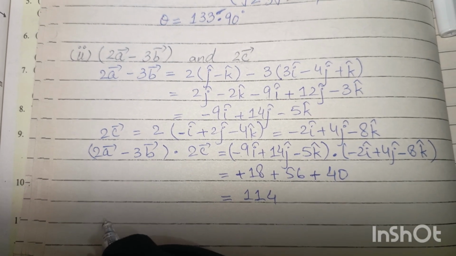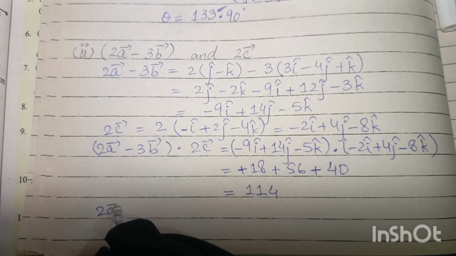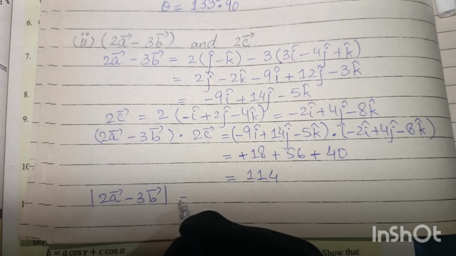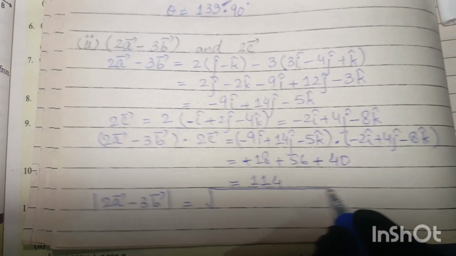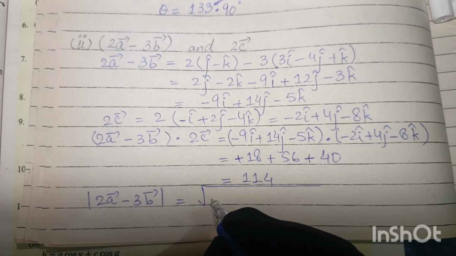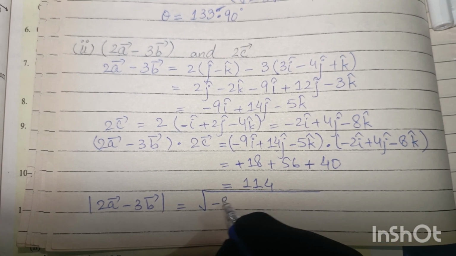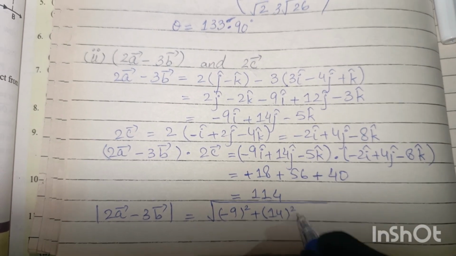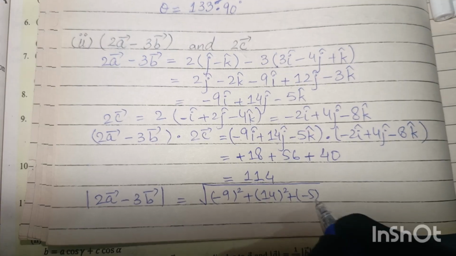Now we find the magnitude of these vectors. So first of all, magnitude of 2A minus 3B is equal to square root of minus 9 square, 14 square and minus 5 square.